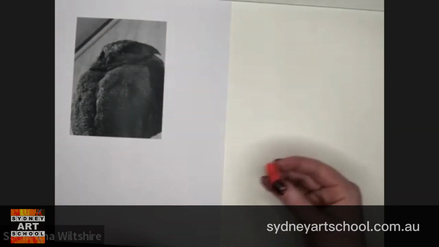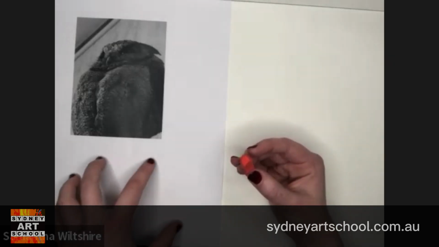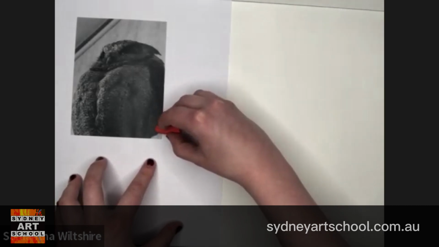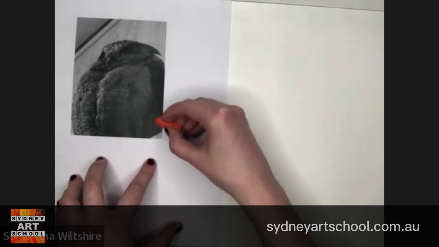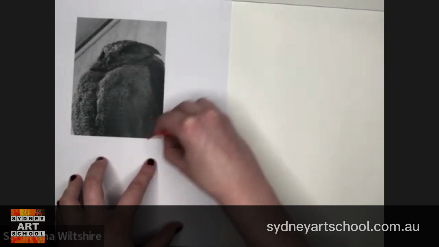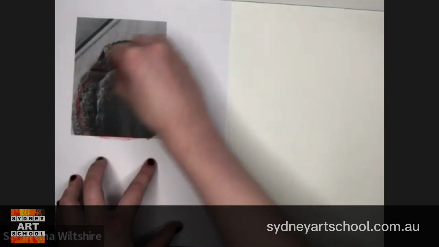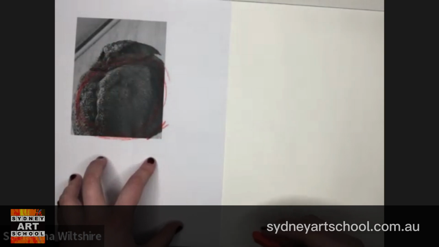So the first thing I'm going to want to do is to decide what shapes I'll begin with. And in my case, I think I'm going to start big and work into small, which is hopefully what you'll be doing most of the time. I'm going to start by thinking about this kind of egg shape. Here's an egg.